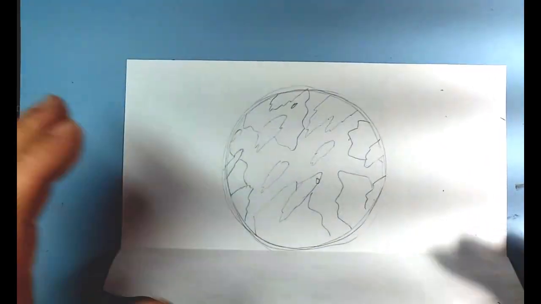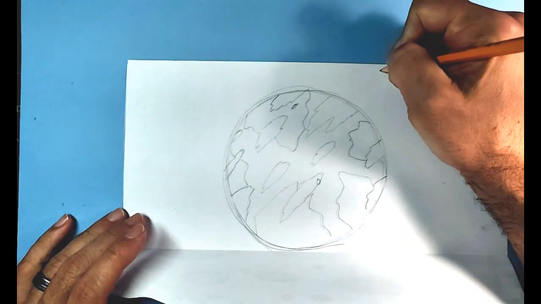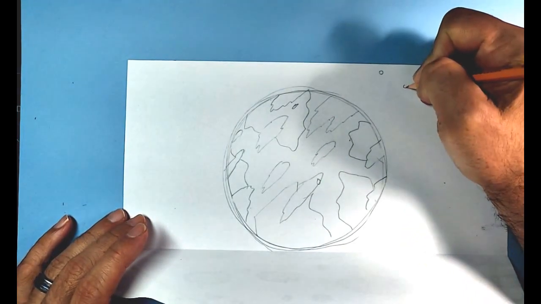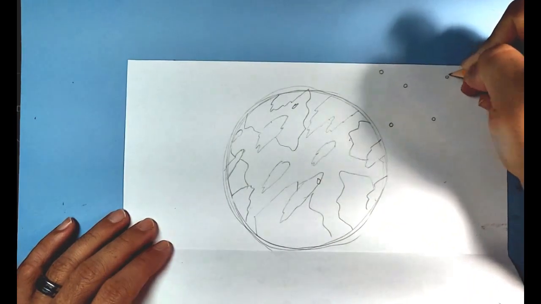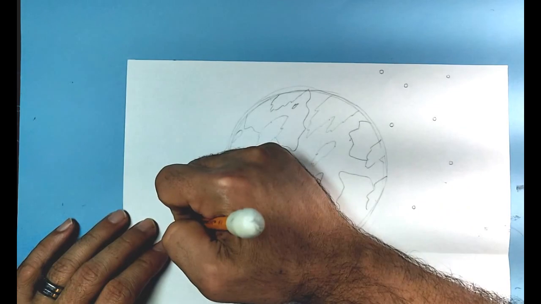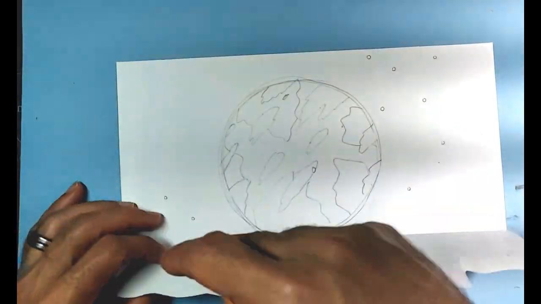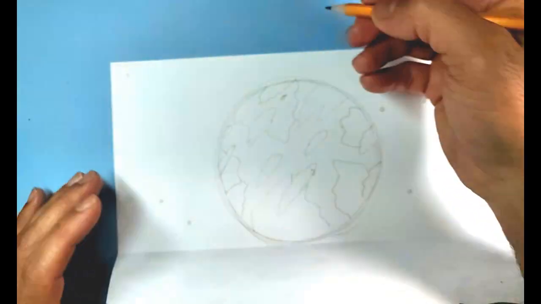Now, there are other things I can draw in space, right? For example, stars. I can start drawing little circles. You draw yourself some stars. Put some down here. Even if you think it's going to overlap, it's okay. Just leave it down there. What else can I draw? Well, I can draw the sun.